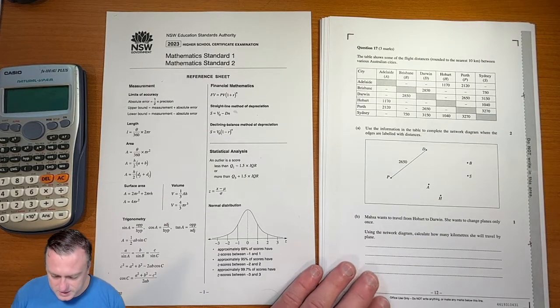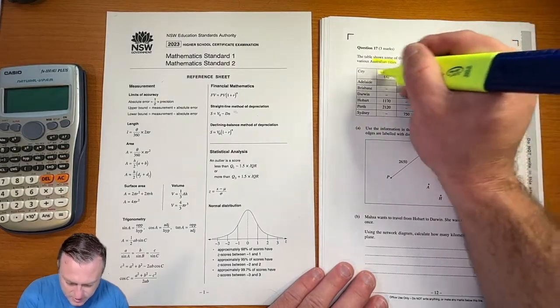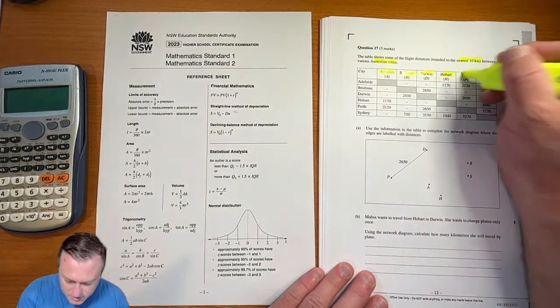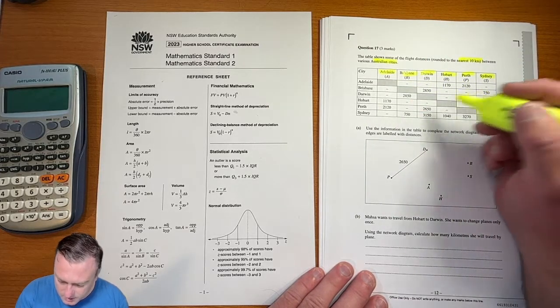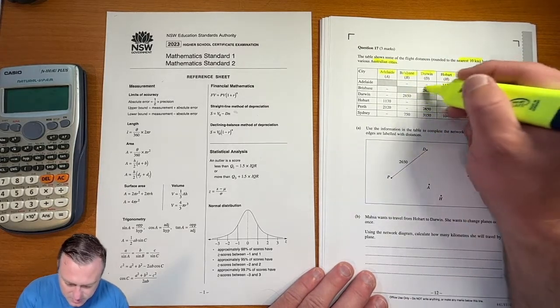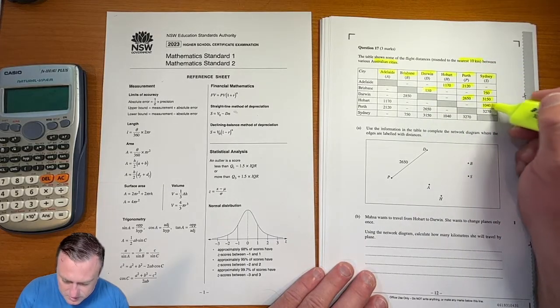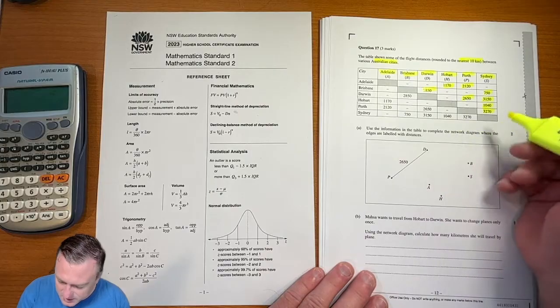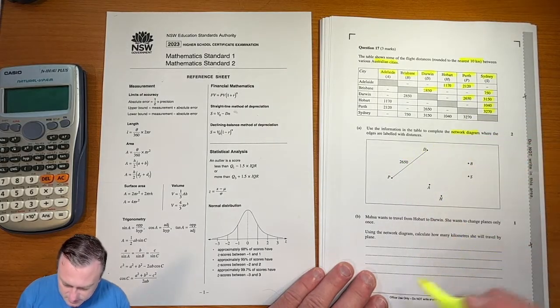Table shows different distances around to the nearest 10 kilometres between Australian cities. So you've got Adelaide, Brisbane, Darwin, Hobart, Perth, and Sydney with these different letters. And it looks like it's symmetrical, so I just worry about these ones above and use those as reference points. Use the information in the table, complete the network diagram, where each edge is labelled with distances.